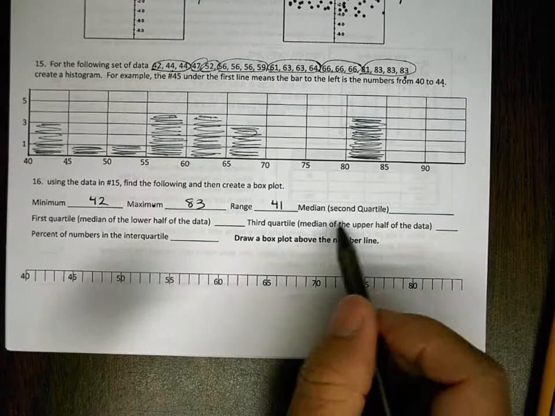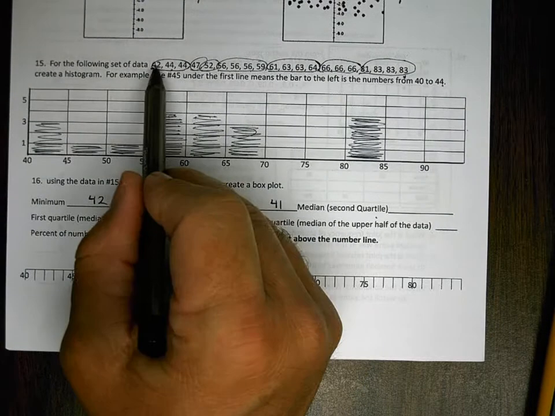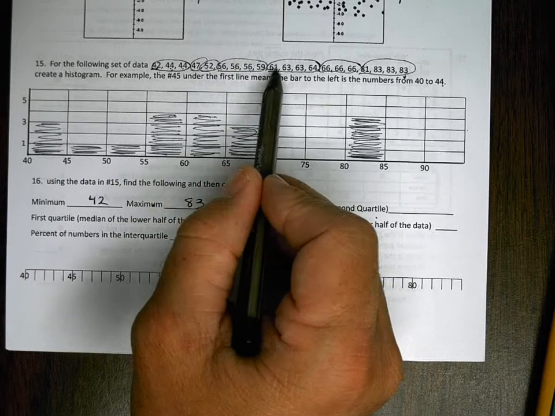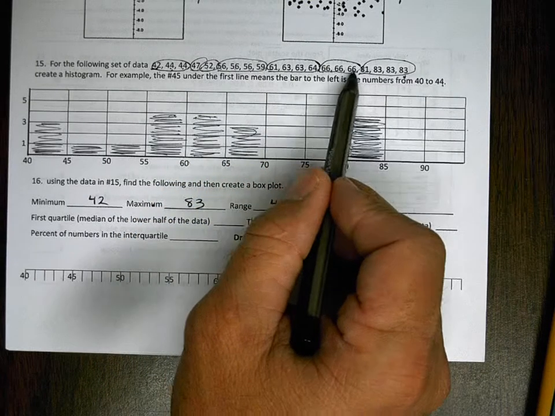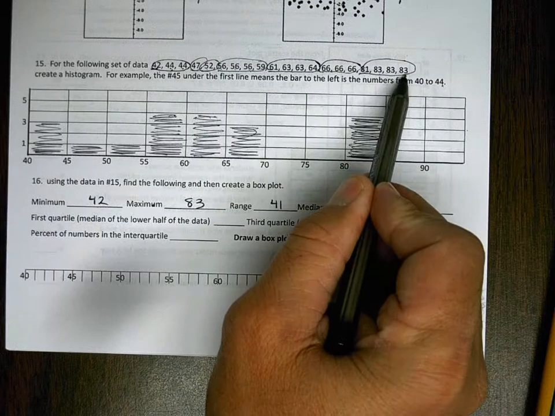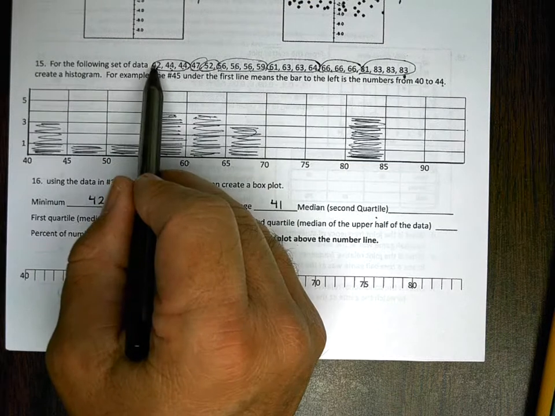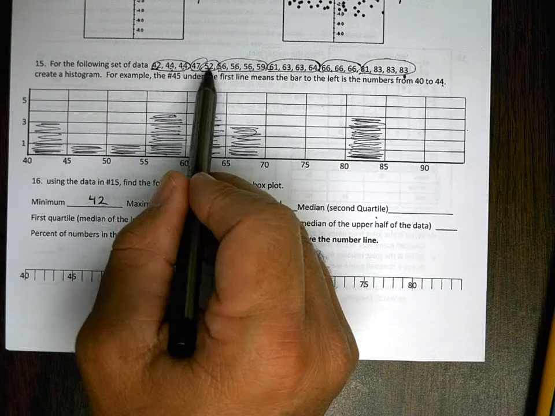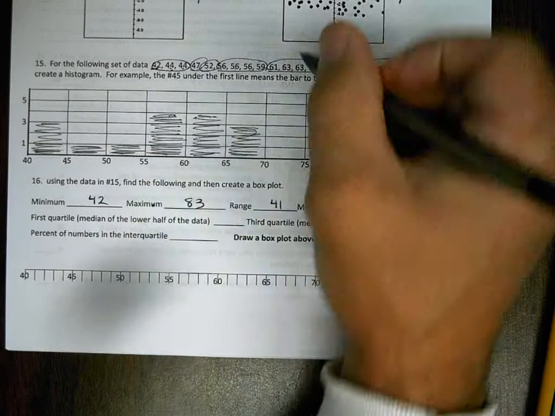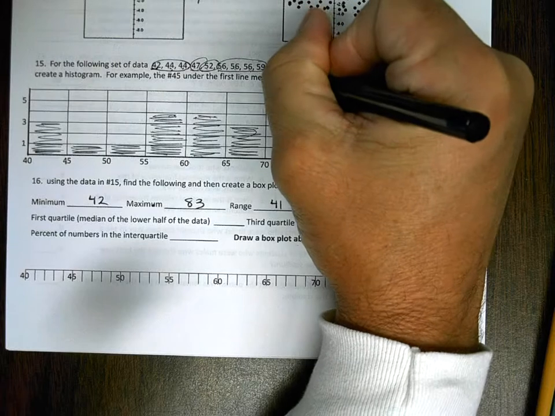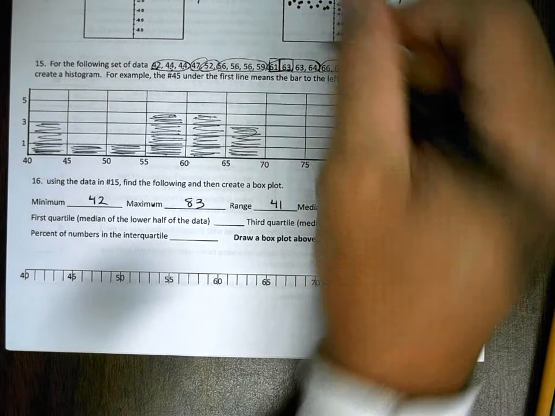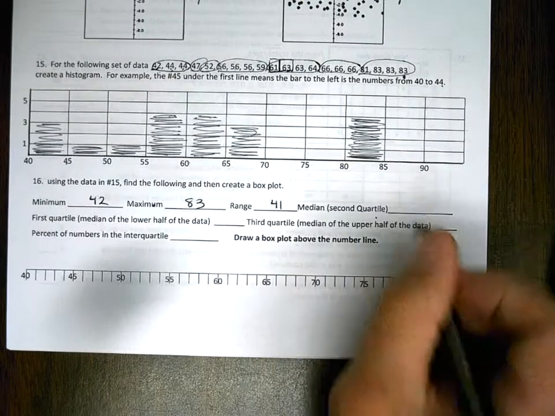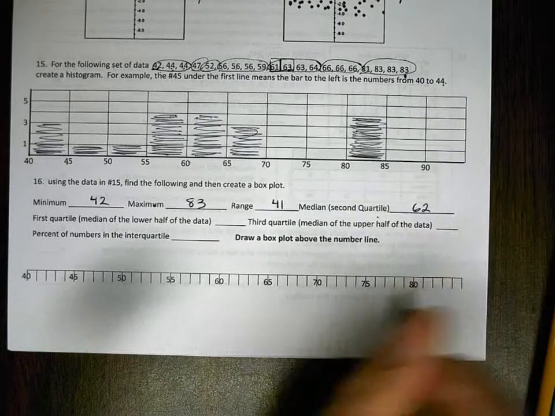The median is the second quartile. So we basically count 1, 2, 3, 4, 5, 6, 7, 8, 9, 10, 11, 12, 13, 14, 15, 16, 17, 18, 19, 20. Okay, so the median would be right between 10 and 11. So 1, 2, 3, 4, 5, 6, 7, 8, 9, 10 would be right here. So we have to average these two. They're 60 and 64, so 60 plus 64 divided by 2 is 62. So the median is 62.